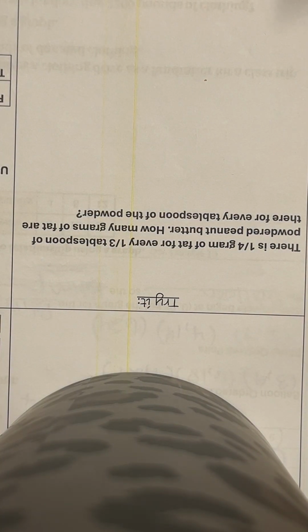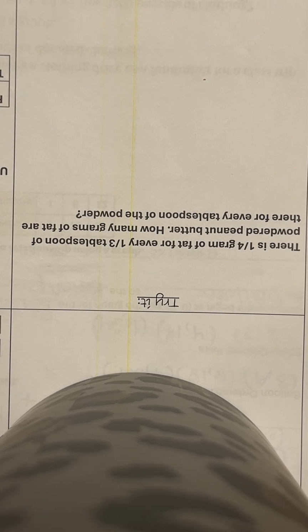Okay, so now there's an example here for you to try. We've got 1/4 of a gram of fat for every 1/3 tablespoon of powdered peanut butter. So if you're someone that maybe likes to make protein shakes or smoothies, you might be adding some powdered peanut butter into that. And anyway, this could be some useful information for you if you're trying to figure out how much fat is in what you are using, okay?